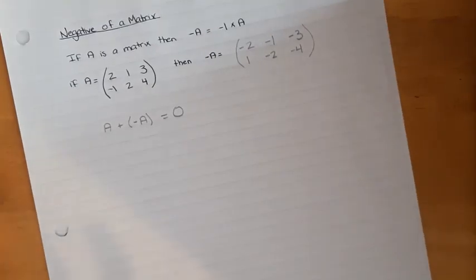So that's just an introduction to some of the more basic operations that you can do with matrices. We're going to get into some more complicated stuff as we move through this unit, but that about does it for section B.